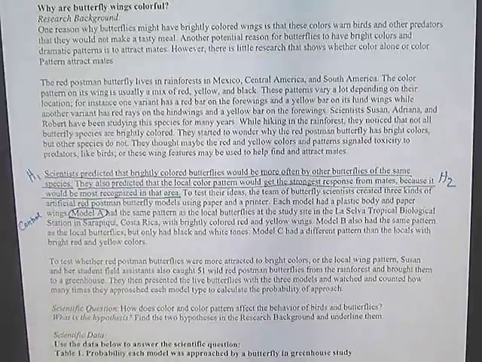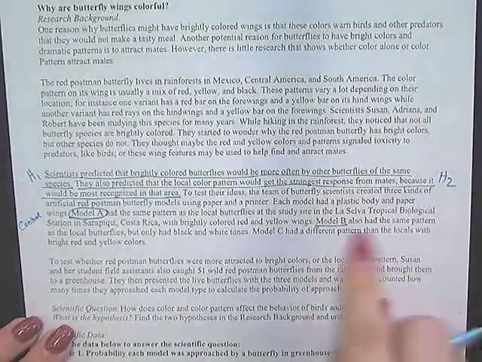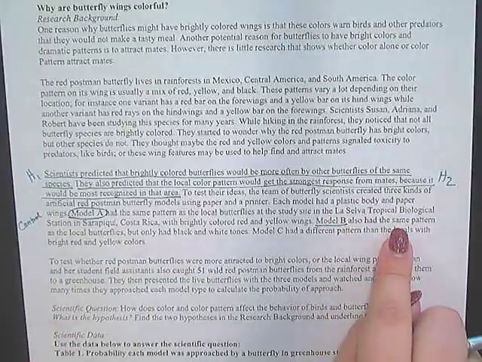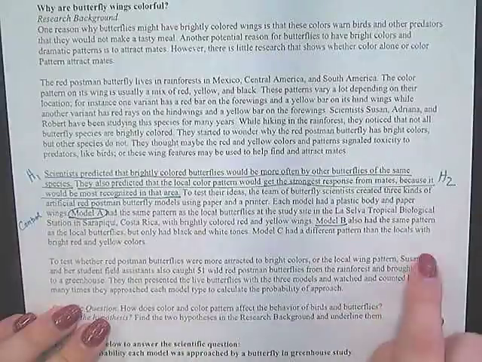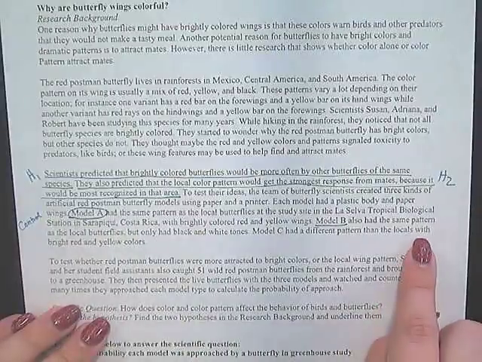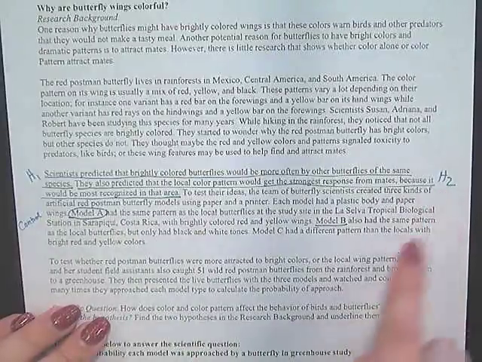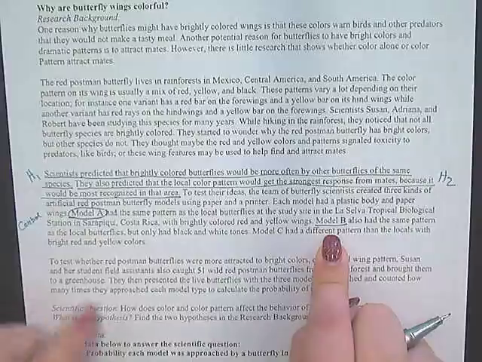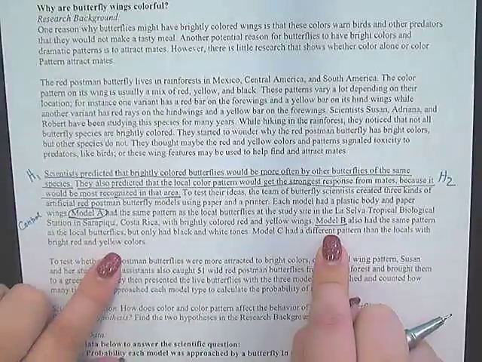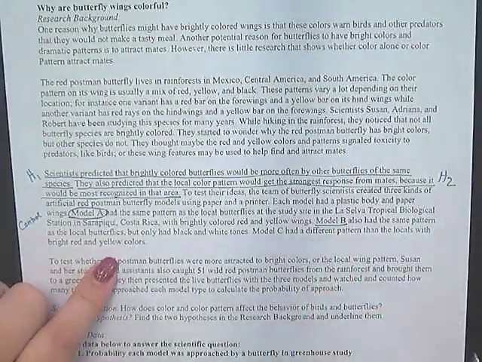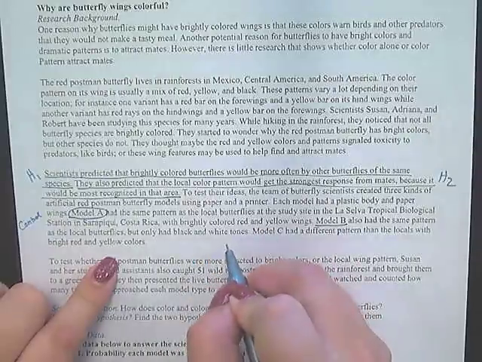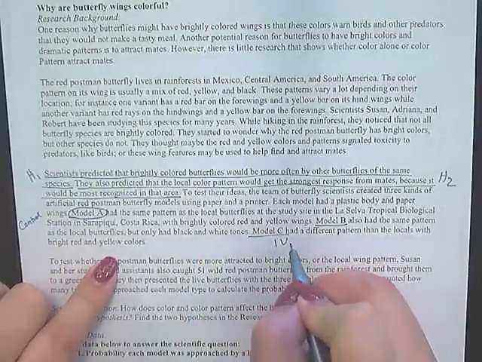So then how are they changing? How are they manipulating that independent variable? Well, in model B, they're going to have the same pattern but different colors. So that's how they're changing that independent variable for hypothesis 1. And then for hypothesis 2, they're going to have a different pattern but the same colors.